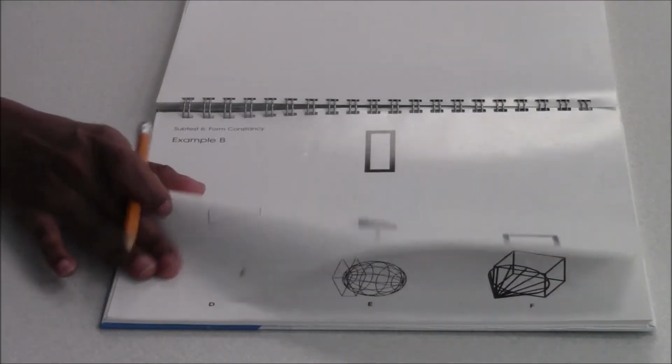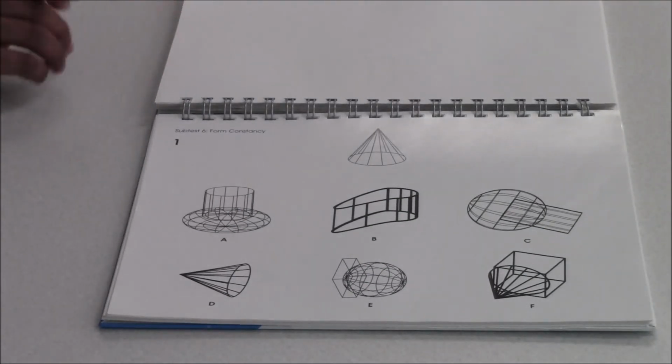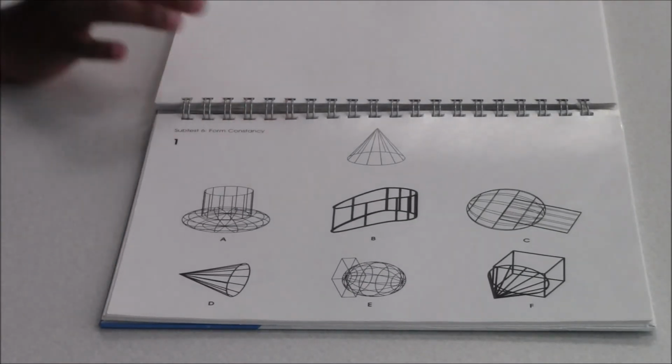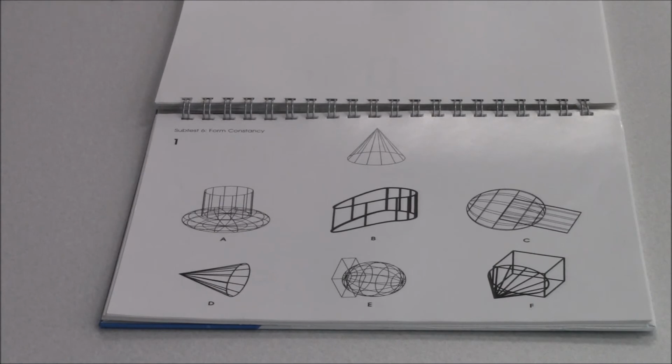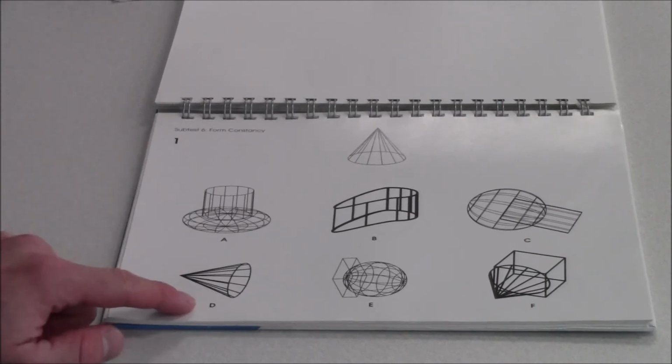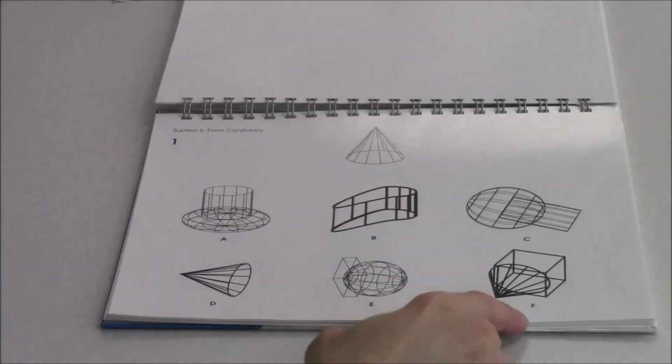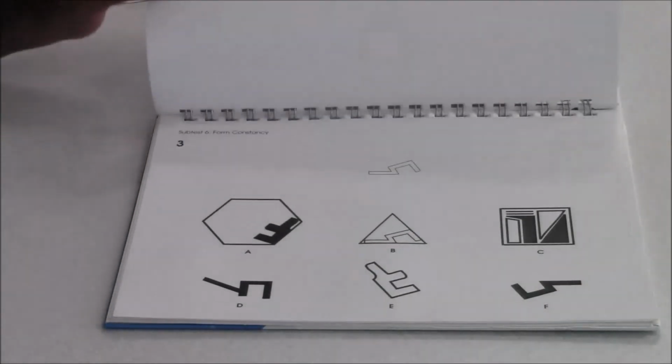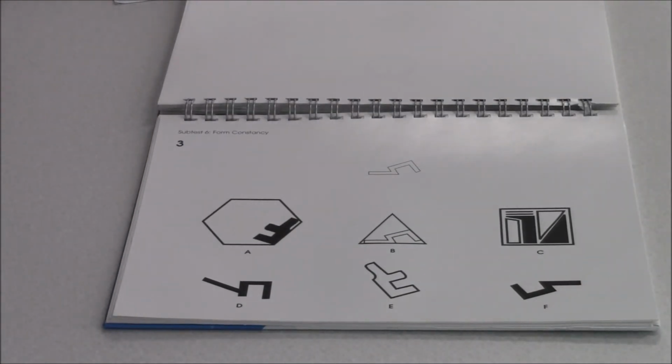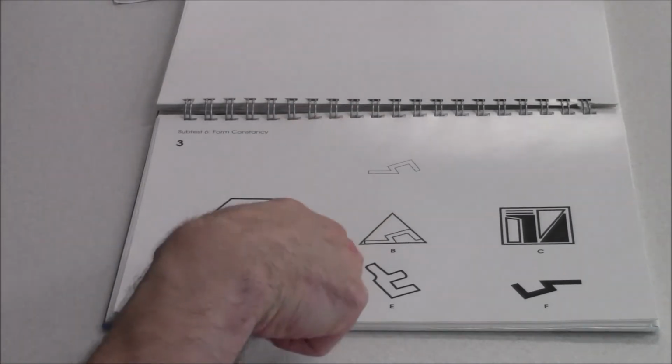Let's try another one. Which of the shapes at the bottom are like the shape at the top? Well, D calls out to me, and F calls out to me. Looks like a stick figure man with no head, yoga position. Okay. I'm going to go with B.